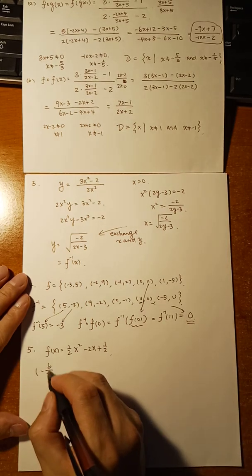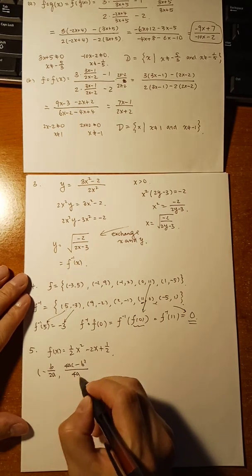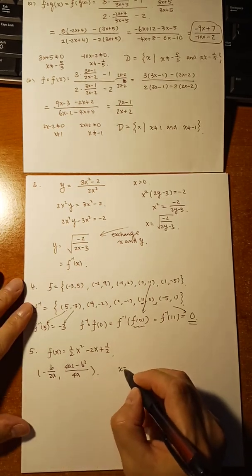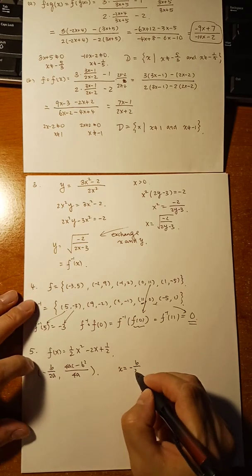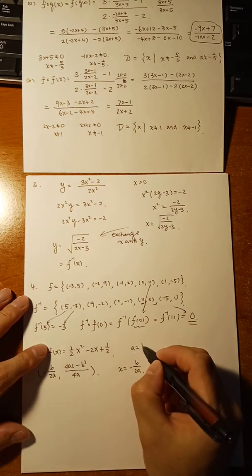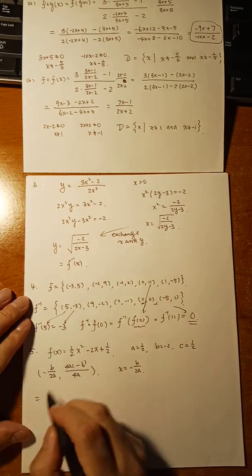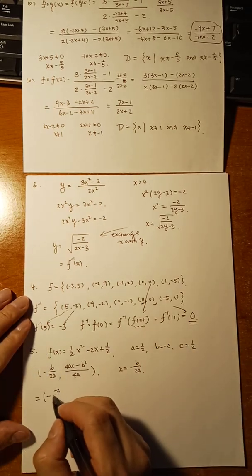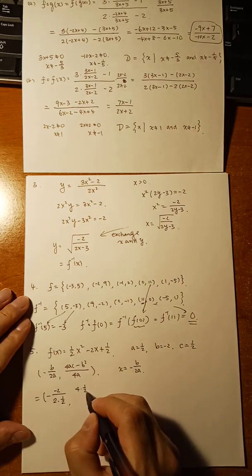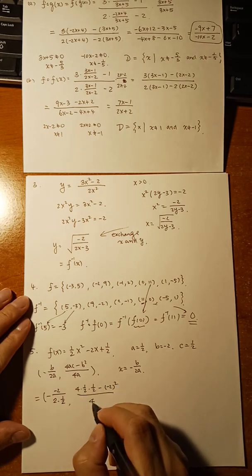Negative b over 2a, and 4ac minus b squared over 4a. Okay, this is the vertex. And the symmetric axis is x equal to negative b over 2a. Okay, a is 1/2, b is negative 2, and c is 1/2. So let's follow it. Negative b is 2, 2 times a, 2 times 1/2, and then 4ac is 4 times 1/2 times 1/2, minus b squared over 4 times a.